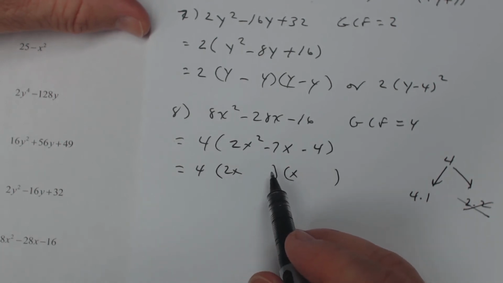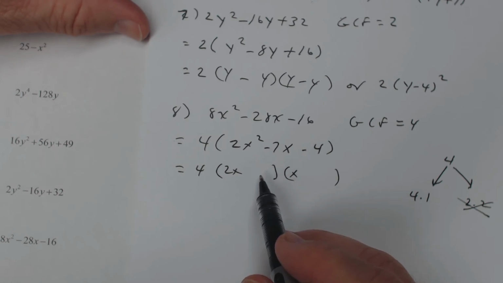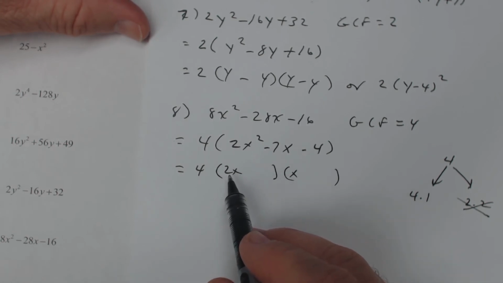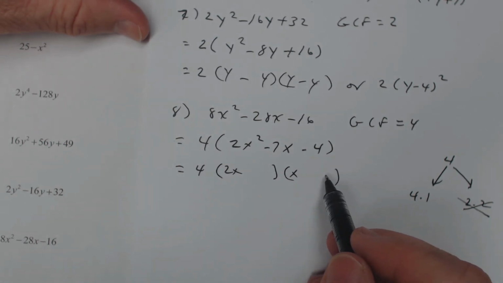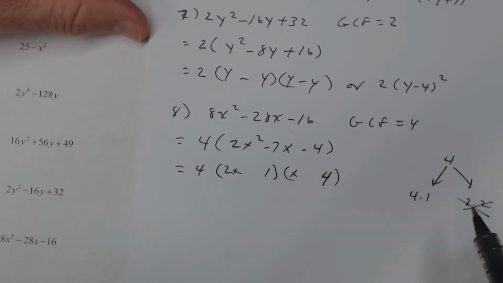Now remember, you're not going to put the 4 here because I can factor out a 2, and this is not divisible by 2. So you have to put the 4 here. So 4 is going to go here. 1 is going to go here.